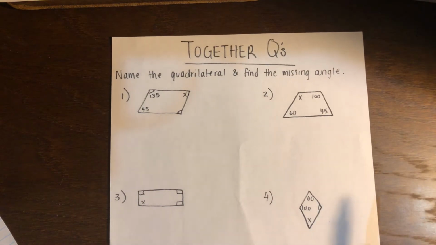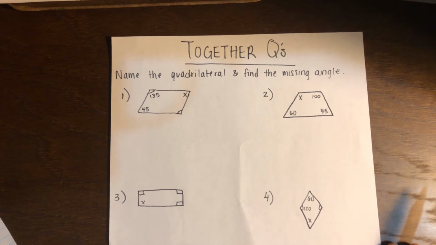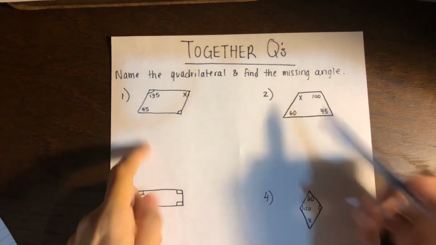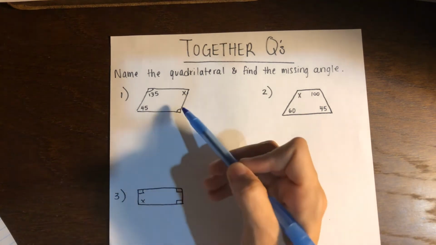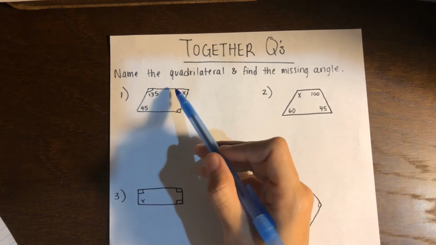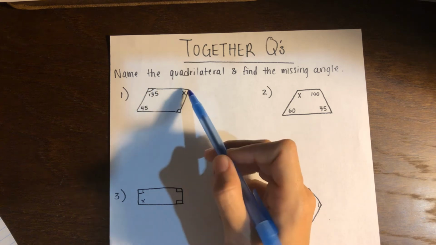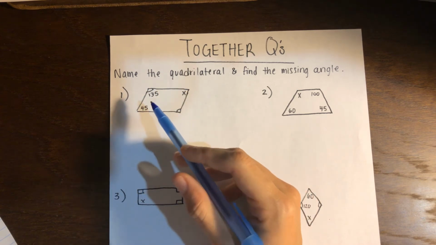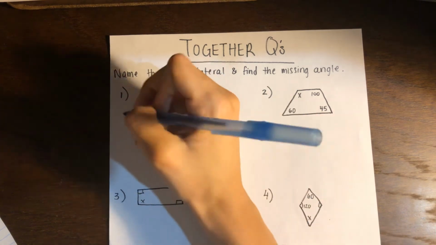Okay, let's jump right into this. We have 6 questions we're going to be doing here. We need to name the quadrilateral and find the missing angle. So this one right here, I know that this has 4 sides. They all have 4 sides, but this has 2 pairs of parallel sides. So we have 1 pair here and 1 pair here. So this is going to be a parallelogram.